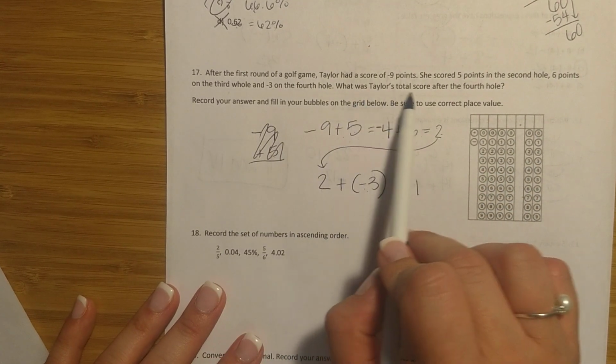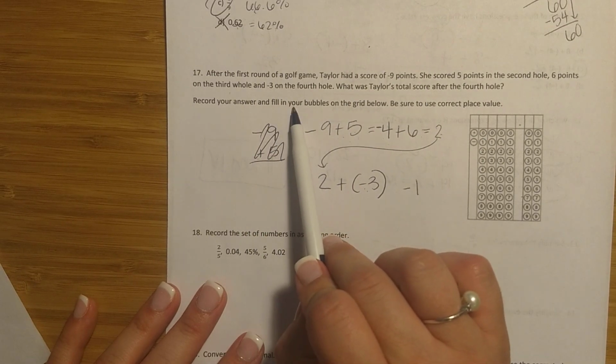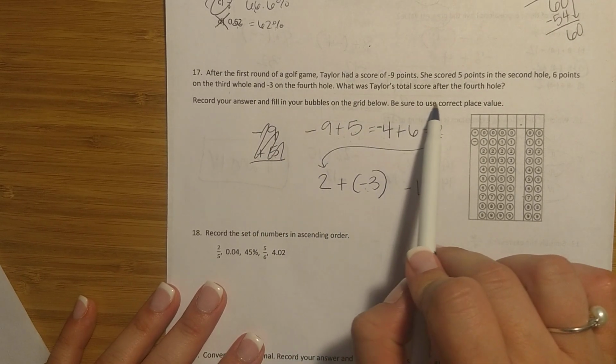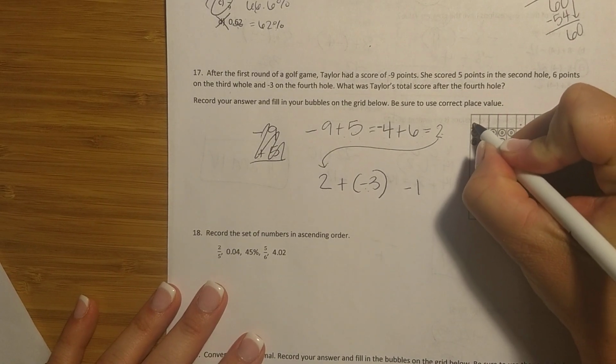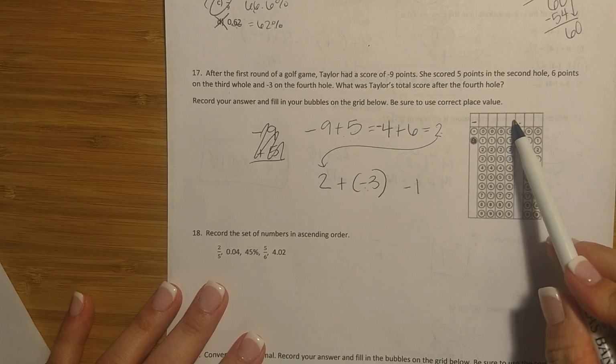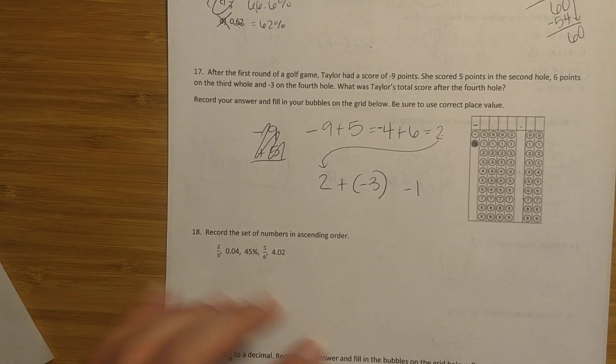Now it says that we need to record our answer and fill in the bubbles on the grid below. Be sure to use the correct place value. So I'm going to go over here and bubble in my negative and write it up here. Remember, it's very important that you write and bubble. You need to do both of those things.